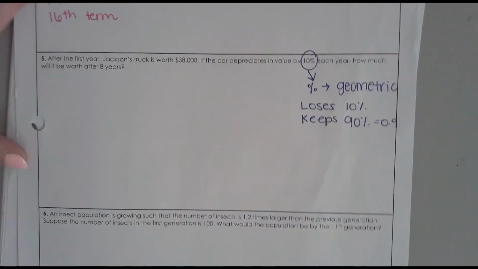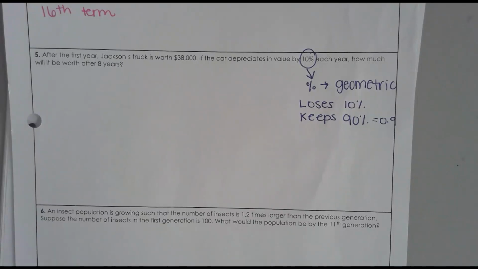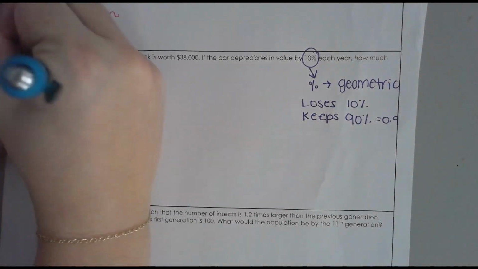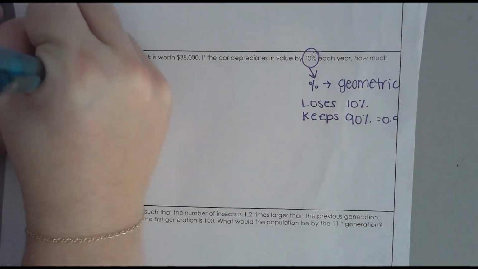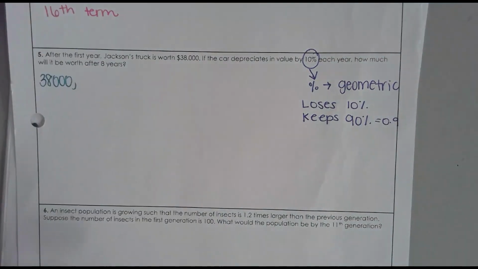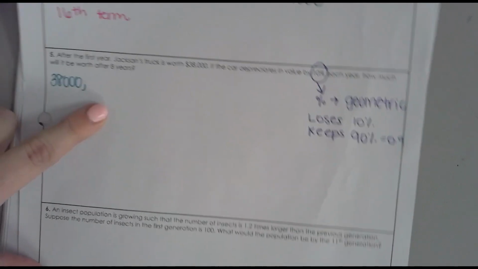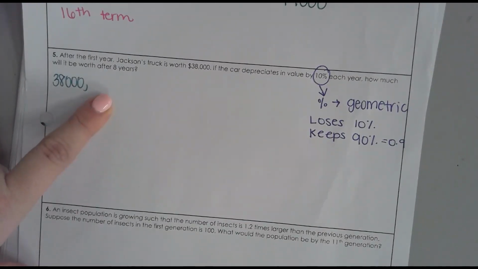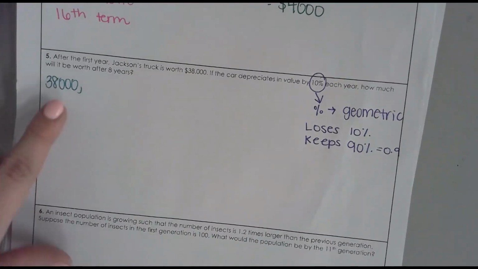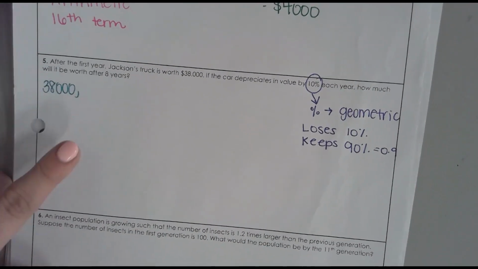All right, so now let's get into that. So we're starting with $38,000. That's how much it's worth year 1. Year 2, it's only going to be worth 90% of the previous year. So multiply that by 0.9.